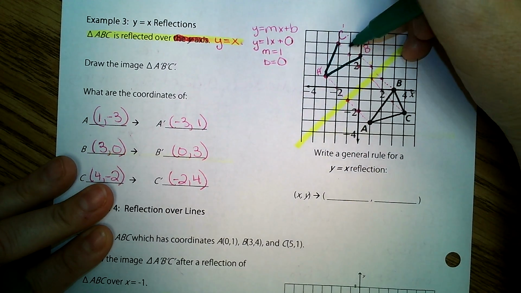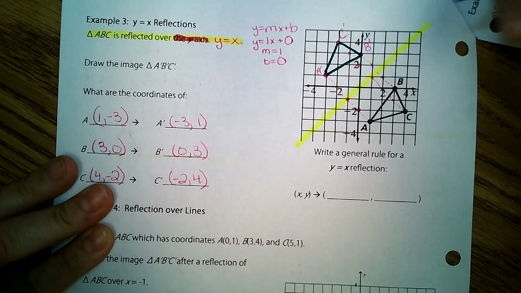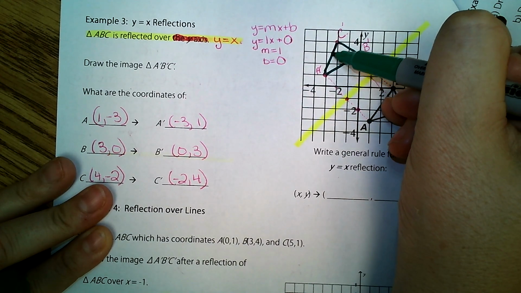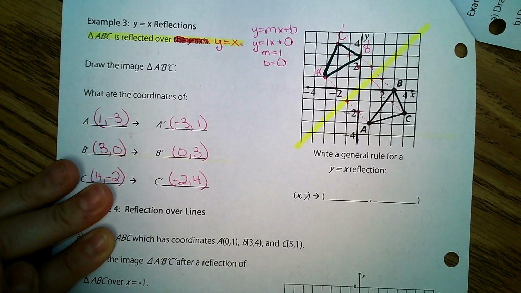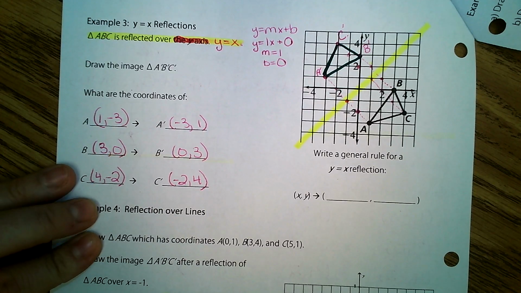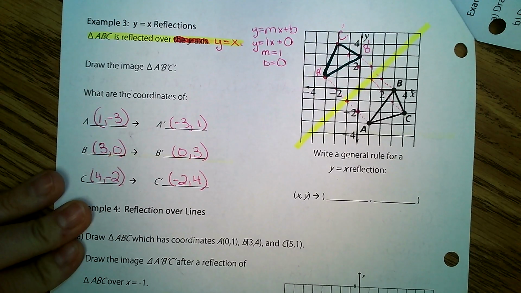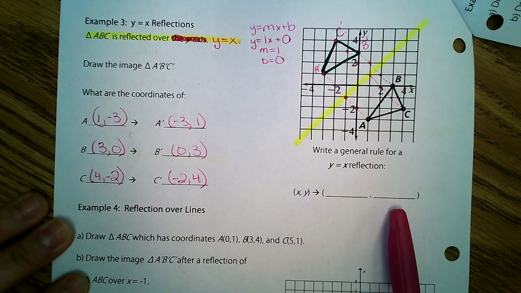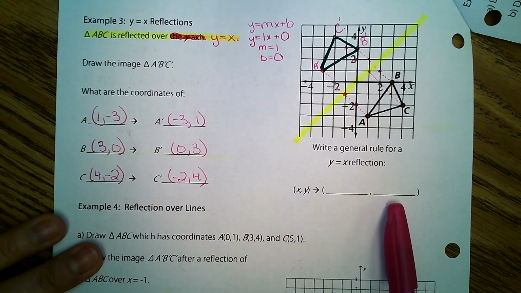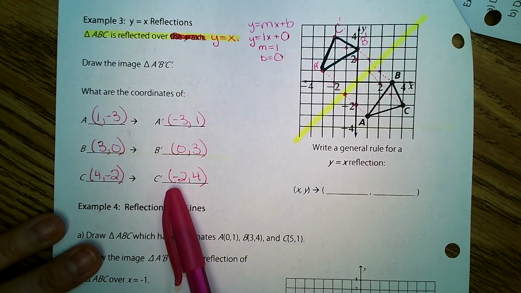The copied image has reflected across this diagonal line to make a congruent triangle in a new location. I think this is probably the toughest reflection of all. Maybe looking at it in pattern form will be the best for you. Let's write up a general rule. What's happening in the numbers over here?